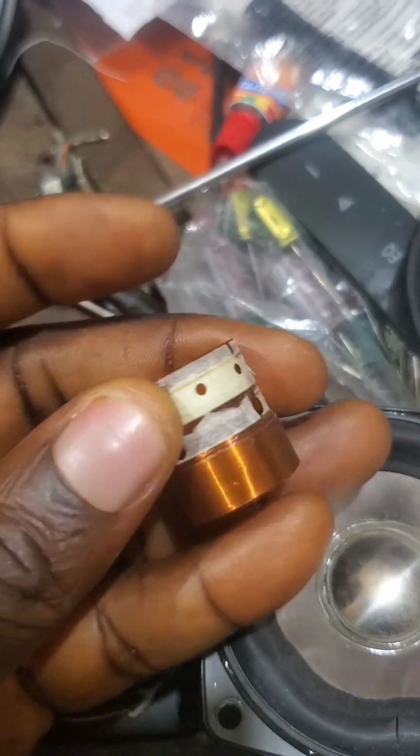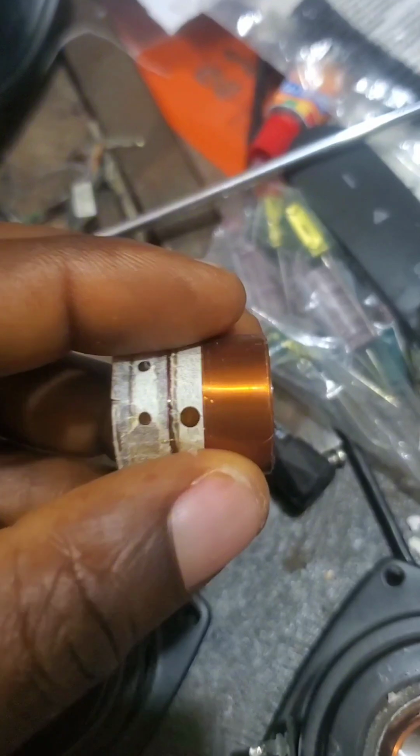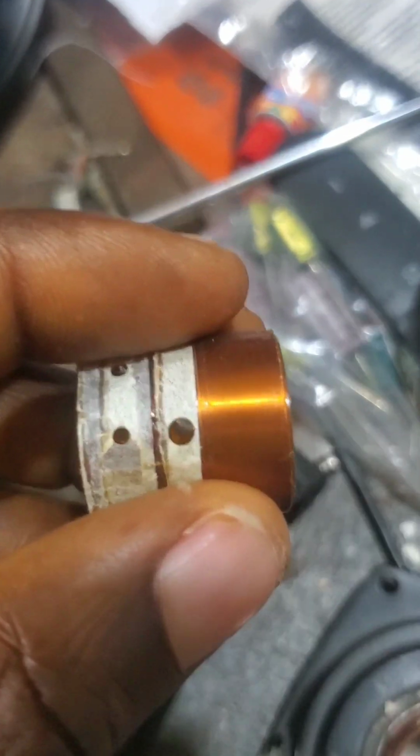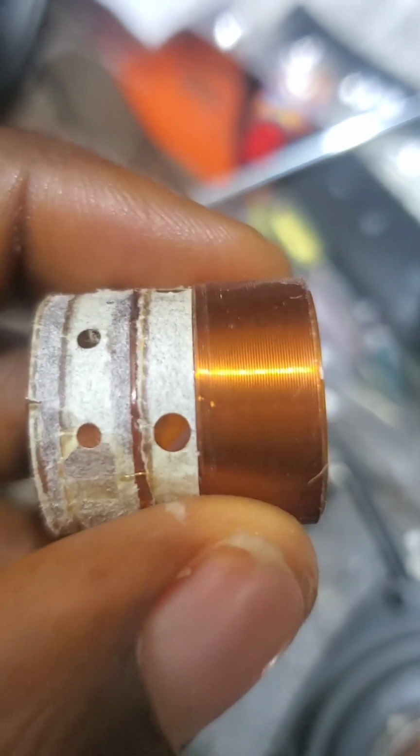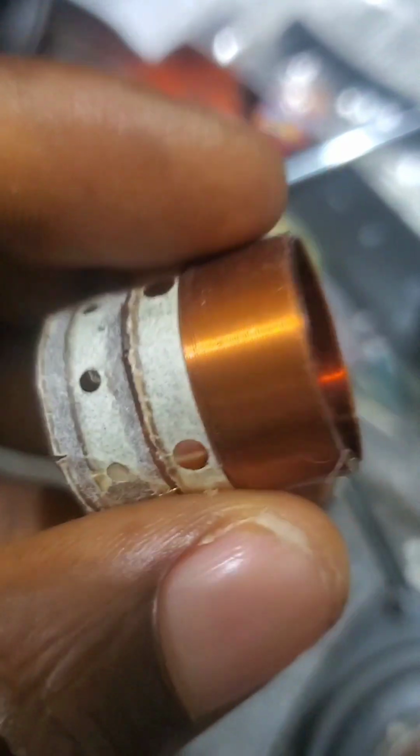The only difference is that the woofer's coil will be bigger. Look at this coil, they are very, very tiny. Come to focus, they are very, very tiny. So these are strands, very tiny coils. Can you come into focus so that you see those lines? So these are coils, wound.